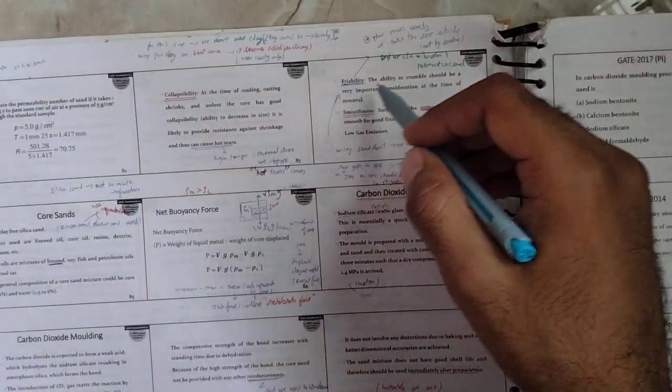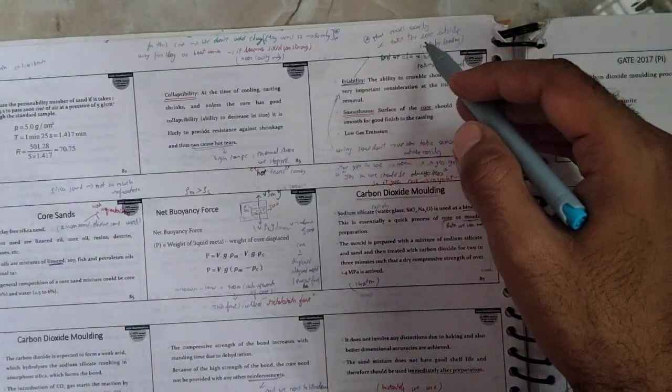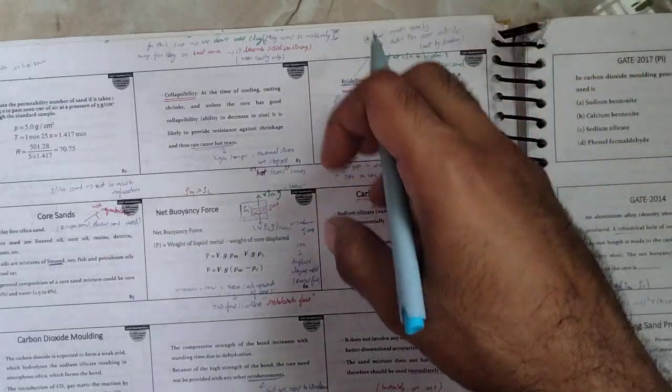So next one is friability. Friability is the ability to crumble. It should be a very important consideration at the time of removal, because friability means how easily we take the core outside, not by beating. For example, I think I showed the video of how we take the material outside. That's the thing called friability, and friability should be good. At the end, we apply a kind of saw test or kind of food test.